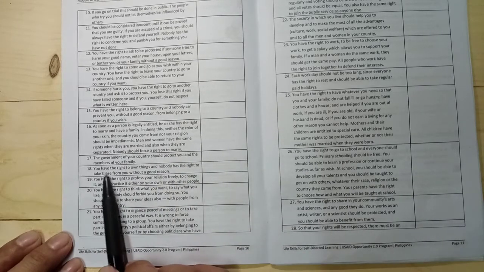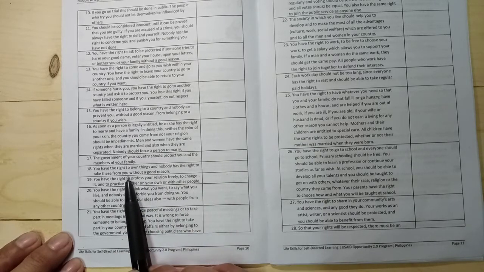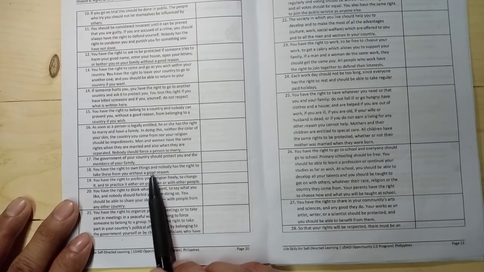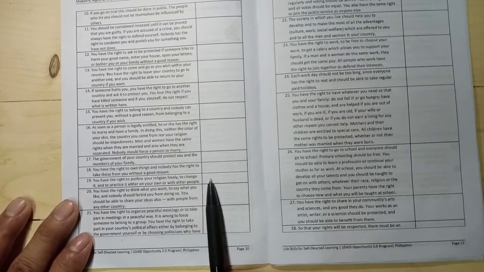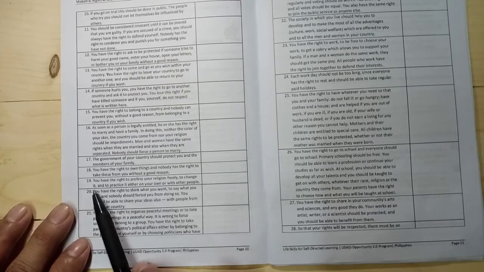Number 18. You have the right to own things and nobody has the right to take these from you without a good reason. May karapatan kang mag-angkin o bumili ng mga bagay-bagay at walang karapatan ng kahit sino man na angkinin ang mga bagay-bagay na sayo.